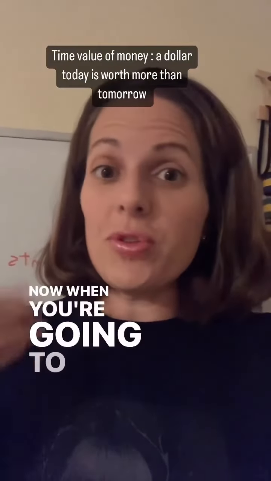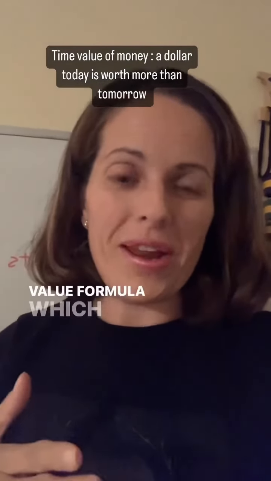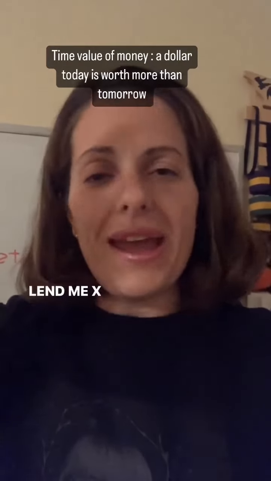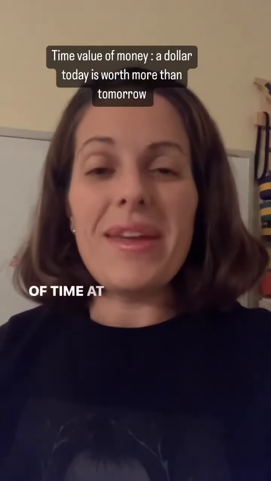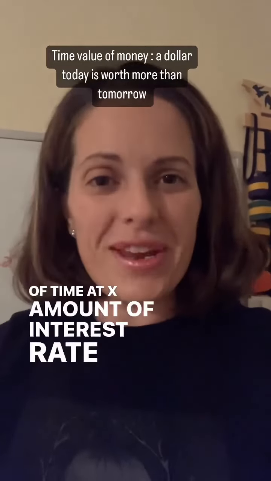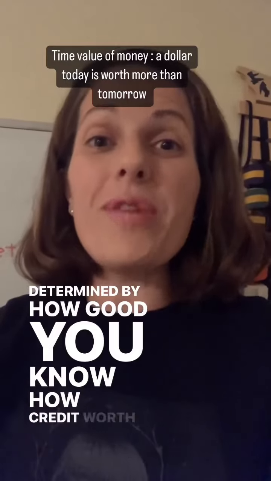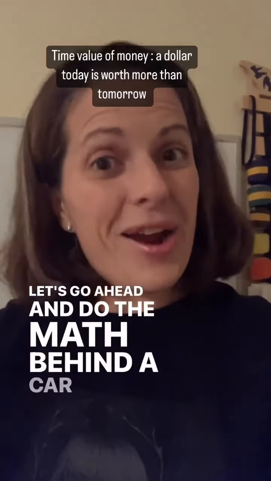Now, when you're going to buy a car, we consider this a time value formula, which basically you're telling the bank, hey, lend me X amount of money and I will pay you back in X amount of time at X amount of interest rate that is going to be determined by how good, how credit worthy I am. So let's go ahead and do the math behind a car payment.